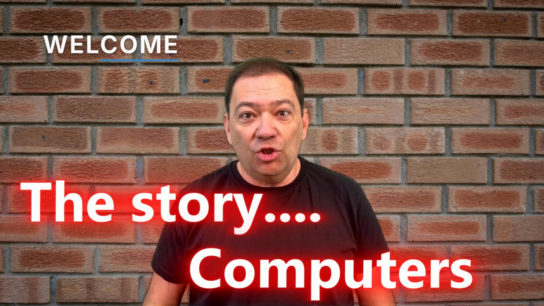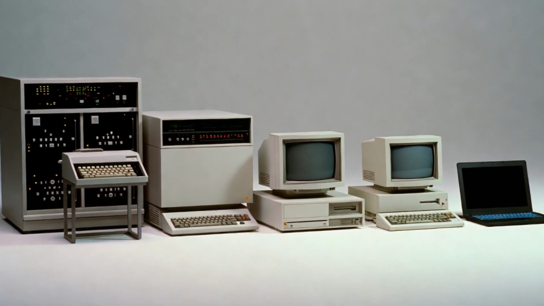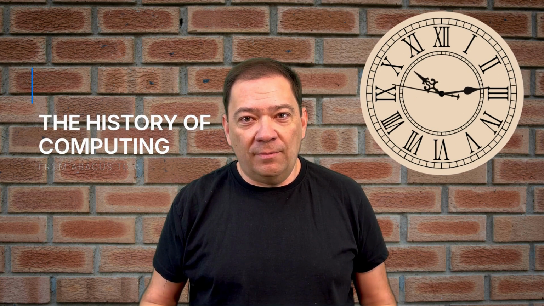Hello and welcome to this journey through the history of computers. Today I want to talk about how computers started big and slow and became small and fast. We'll go from the very beginning to now, step by step. Let's start with the early days.